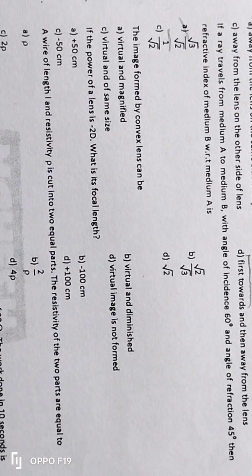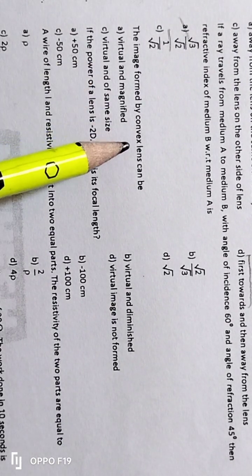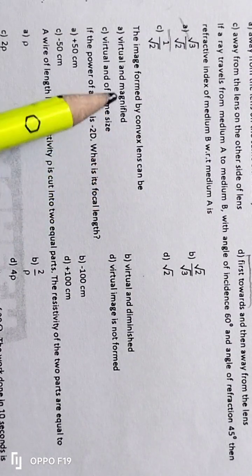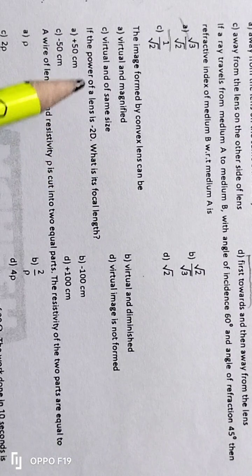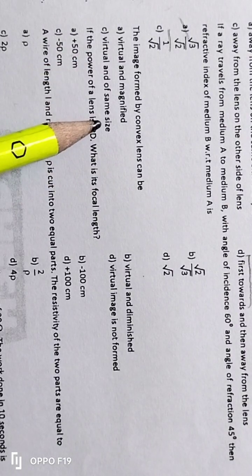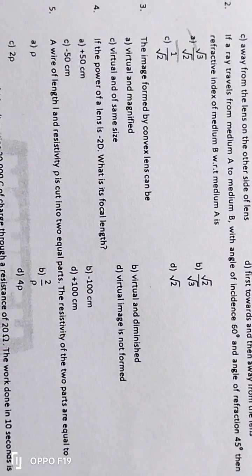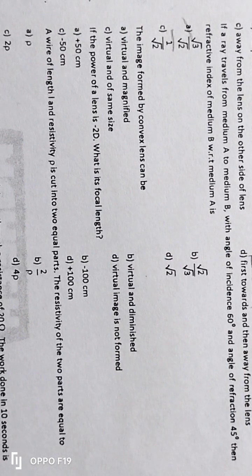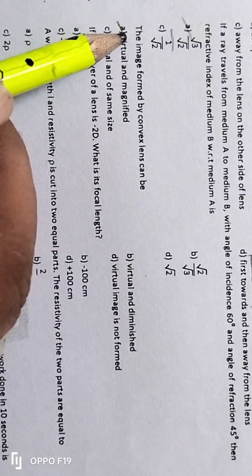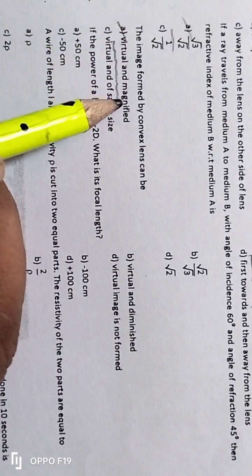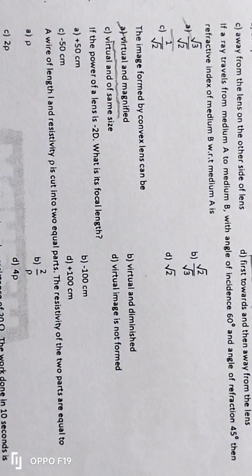Then coming to the third question, the image formed by a convex lens can be: option A, virtual and magnified; virtual and diminished; virtual and of same size; virtual image is not formed. Among these four, option A is the right answer, that is, virtual and magnified.